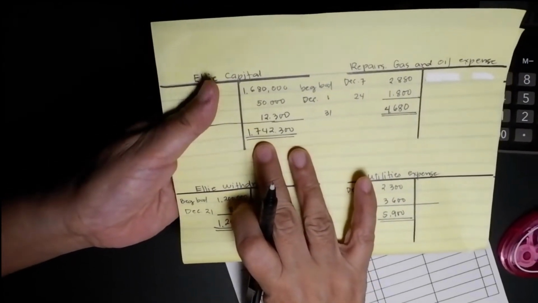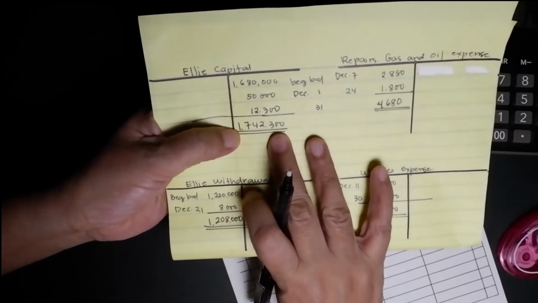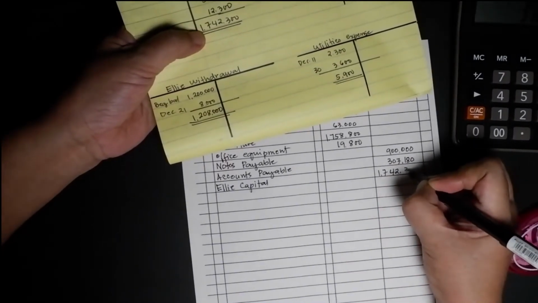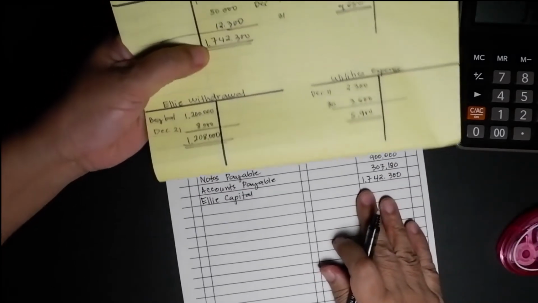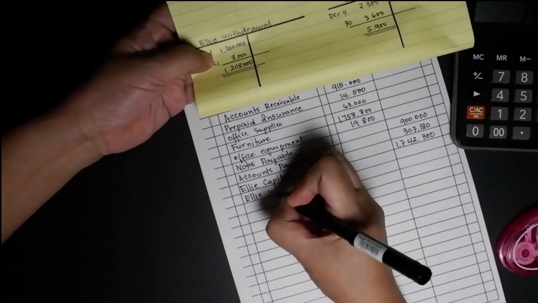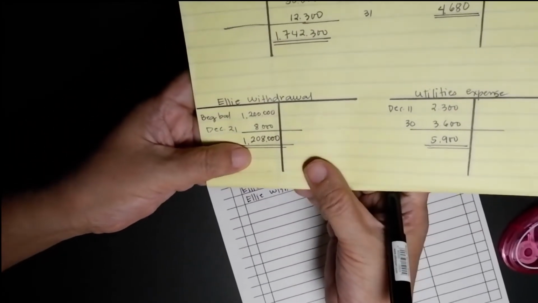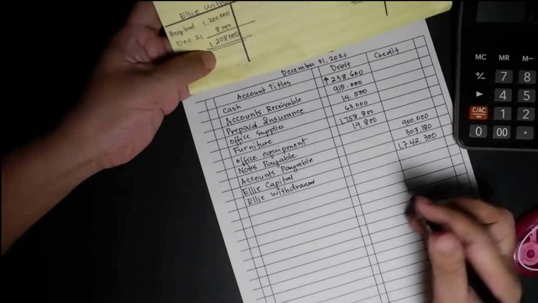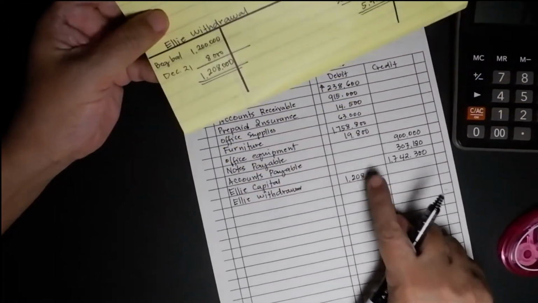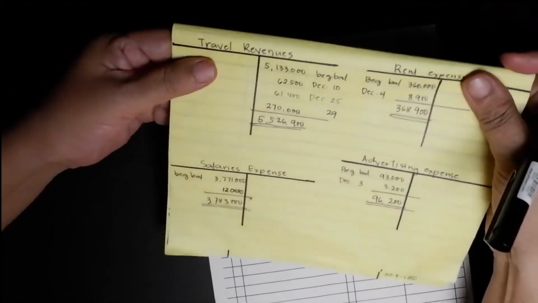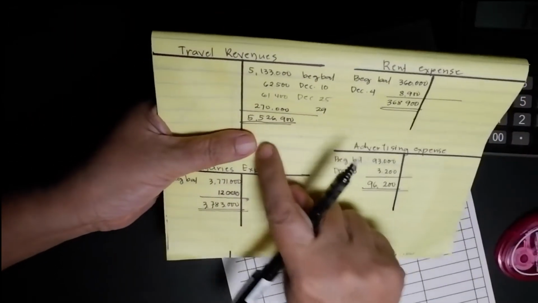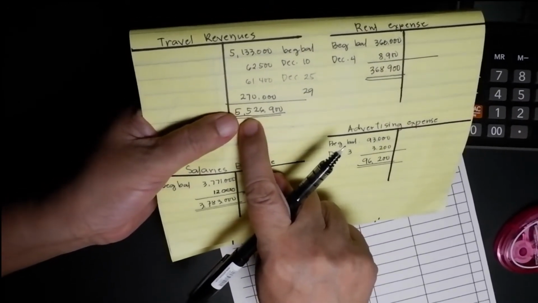That is credit 1,742,300. Then Eli withdrawal. That is debit 1,208,000. And it is debit, so it should be on the debit column. We have travel revenues. Credit 5,526,900.